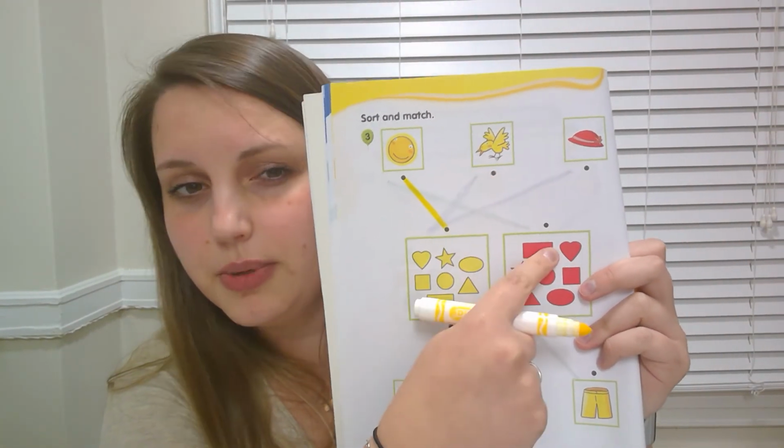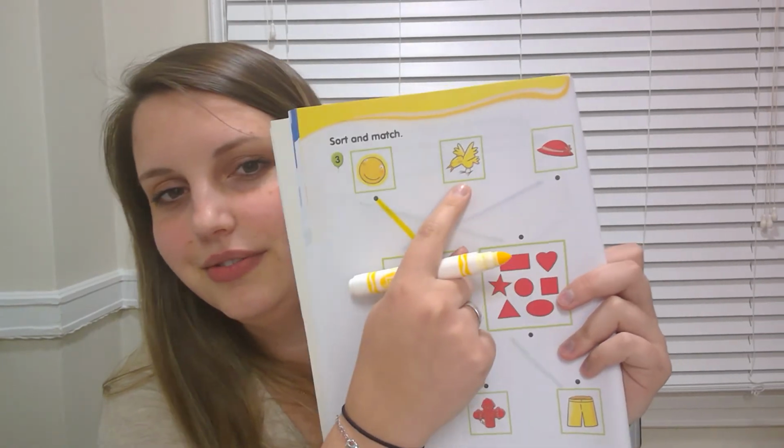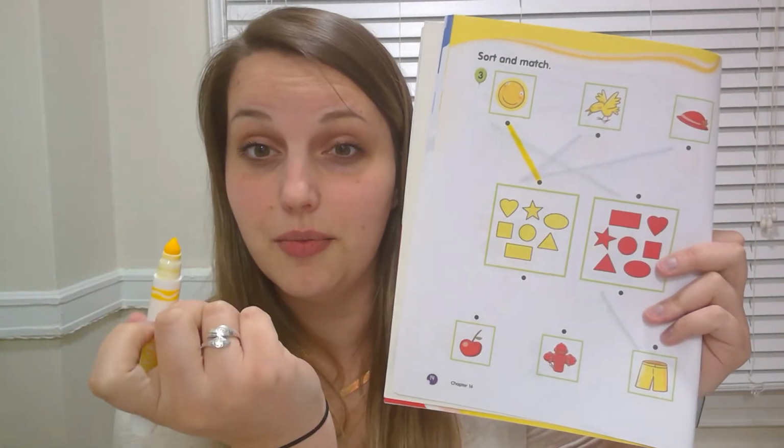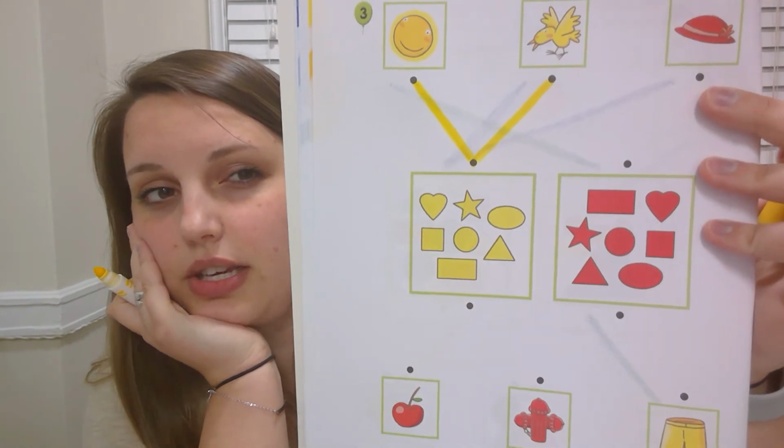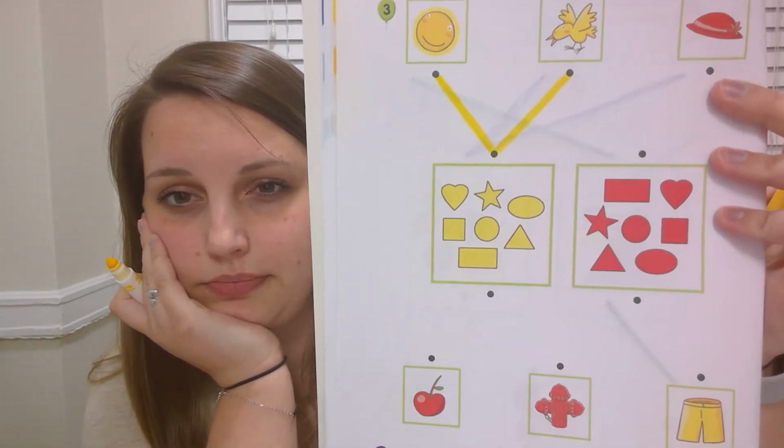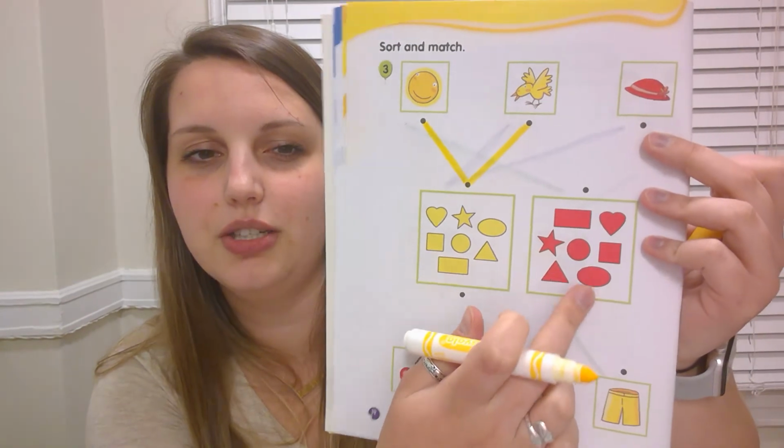Is it going to this one? No. Does it go into this one? Right, we already have our yellow out. Yellow, please. Our next object, point to which box this object should go into. I'm seeing everyone pointing to this one. Red, that means we need our red marker to sort the hat into the matching red color square, just like that.